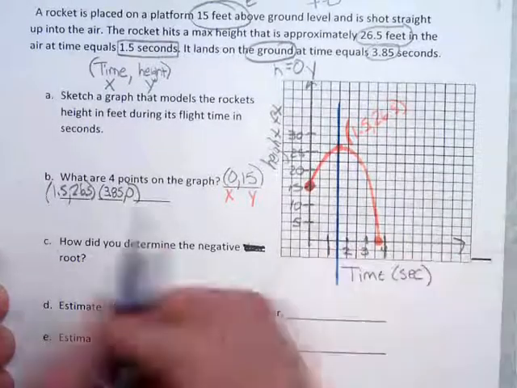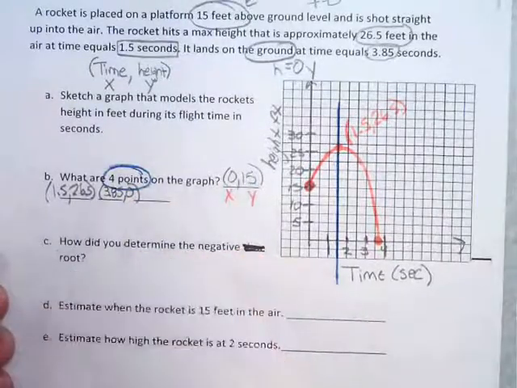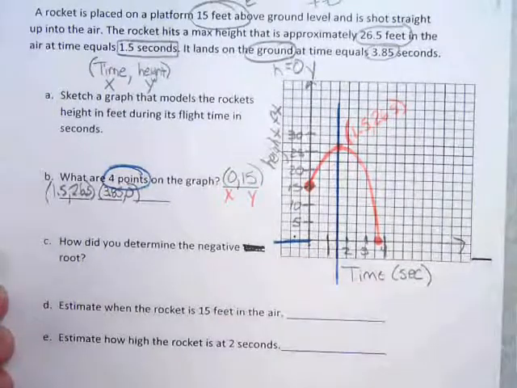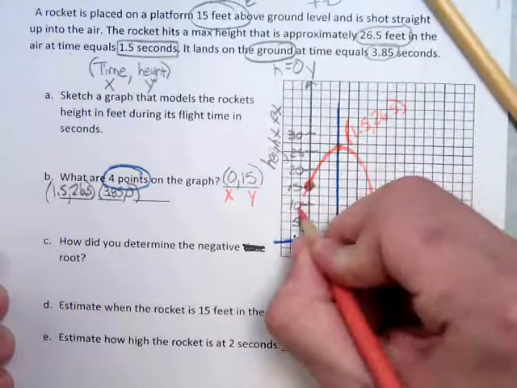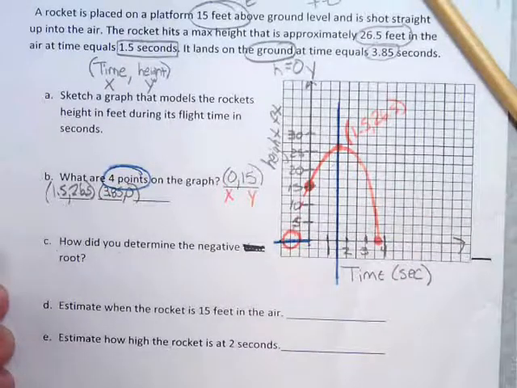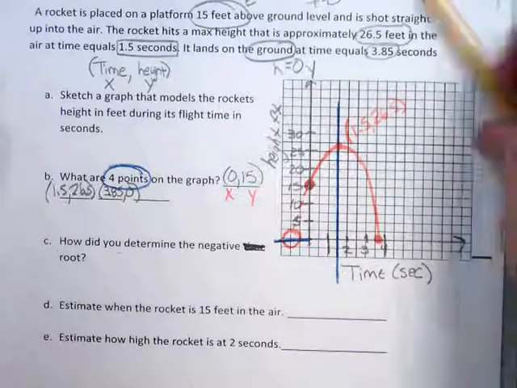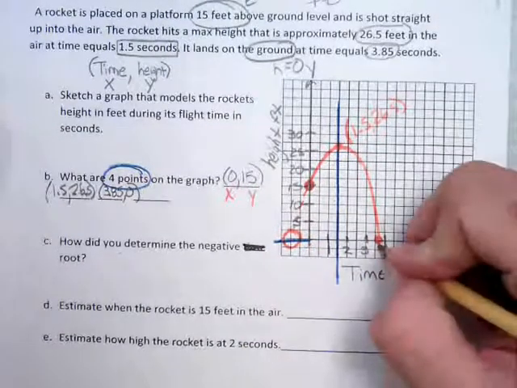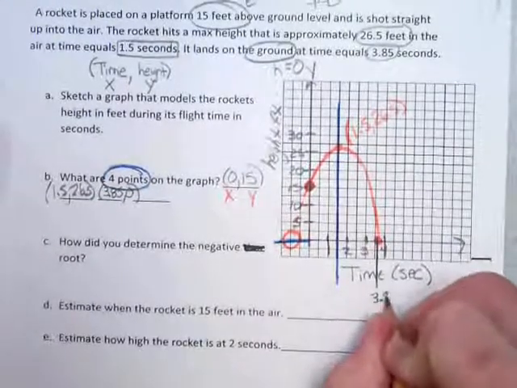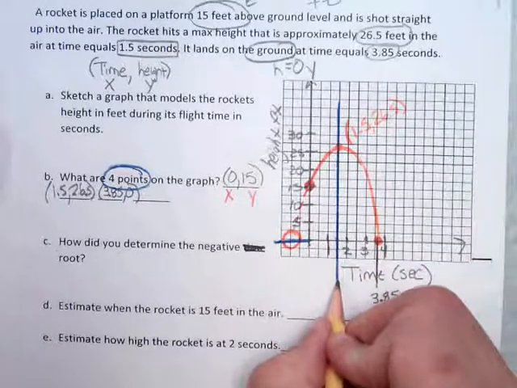You'll notice I asked for 4 points. And we have 1, 2, 3, so we're missing one. The one that we're missing is the one that continues down and hits the x-axis over here in the negatives. This is an easy point to find. This x value right here is 3.85, and this x value with the axis of symmetry is 1.5.